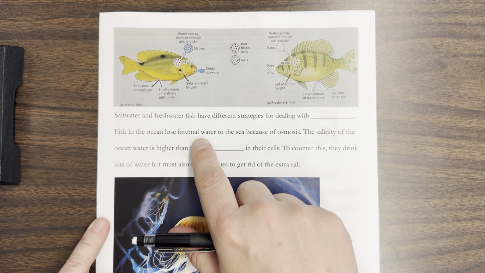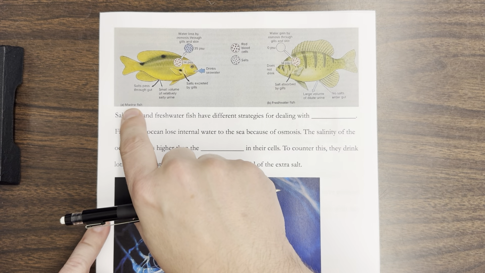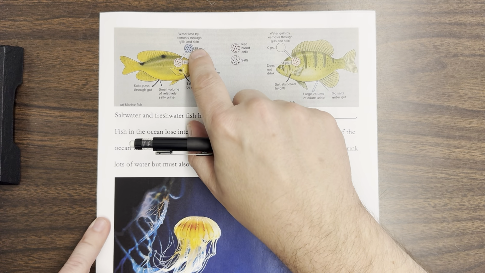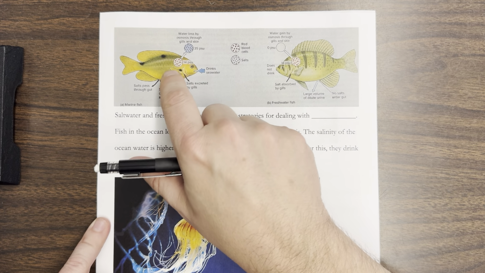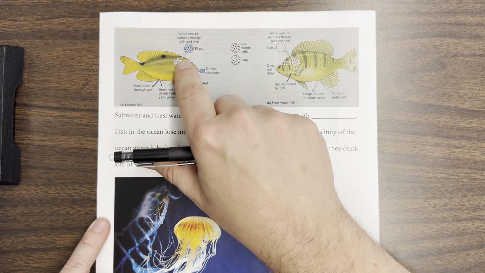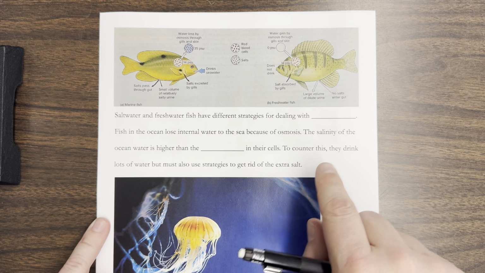Fish in the ocean lose internal water to the sea because of osmosis. So here's our marine fish. Remember, the salt water of the ocean has a higher concentration of salt, so water moves towards that higher concentration of salt. So they're going to be losing water to the environment. So there's several things that they can do.